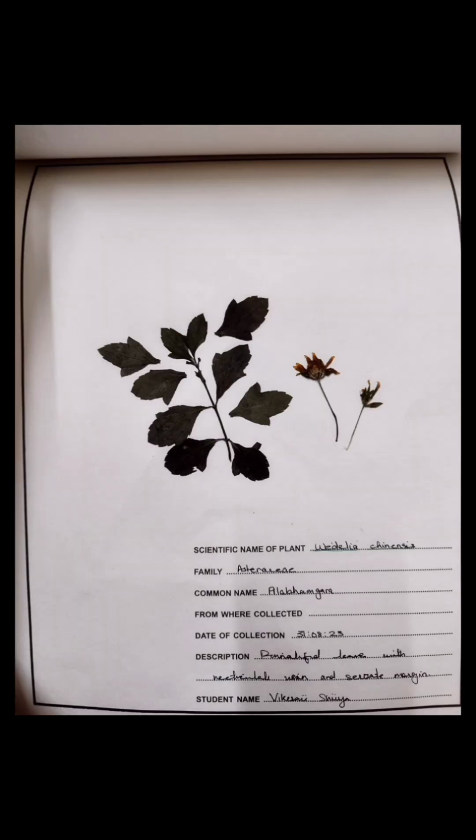The eighth specimen is commonly called Pila Bhamkara or Bhringraj from the family Asteraceae. The scientific name of the plant is Wedelia chinensis. Its description: pinnatifid leaves with reticulate venation and serrated margin.